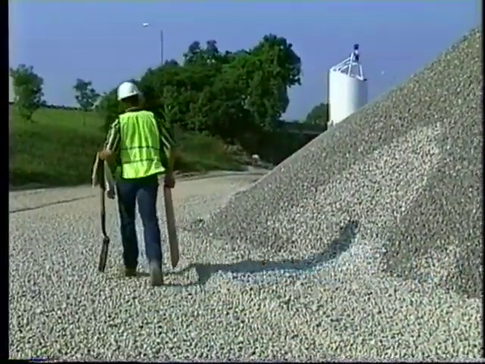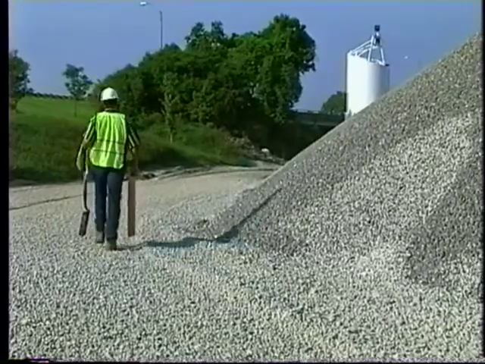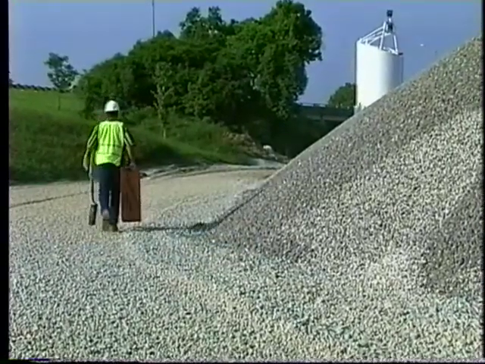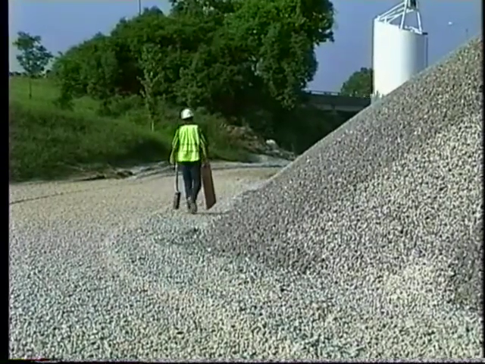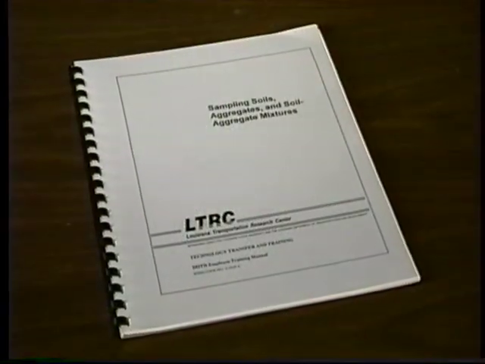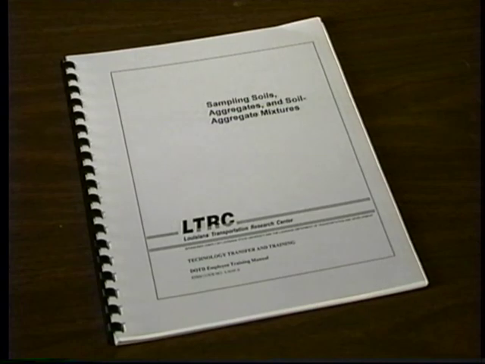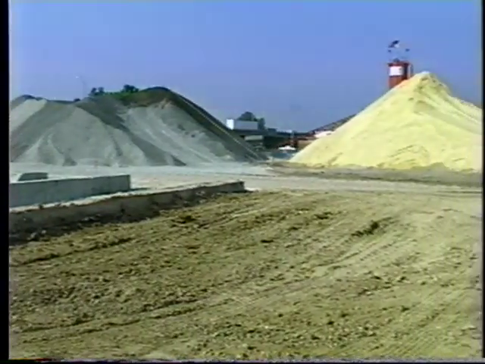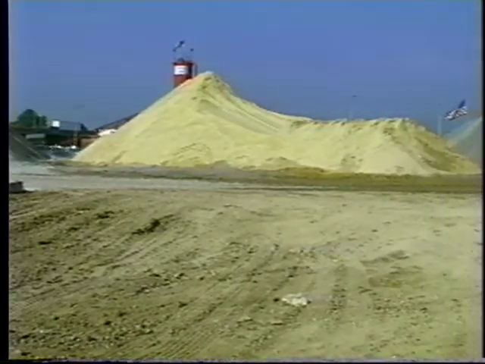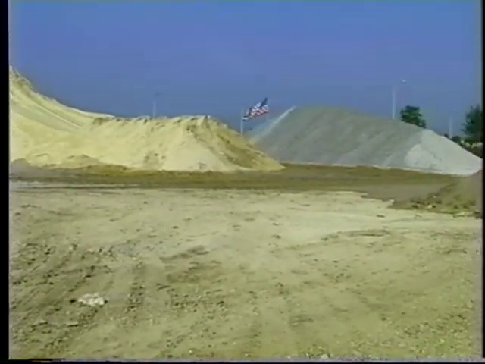This video will demonstrate sampling from an aggregate stockpile only. The procedure for sampling barges, railroad cars, trucks, etc. is similar. Refer to the Sampling Aggregates, Aggregate Mixtures, and Soils Handbook for more details. First, the total quantity of material in the storage area is a factor in determining the size and number of samples you will need to take.